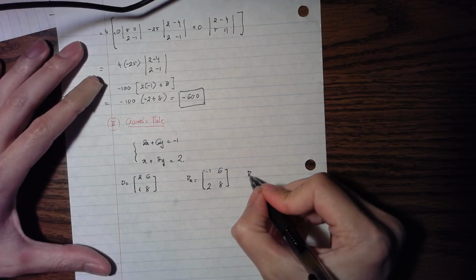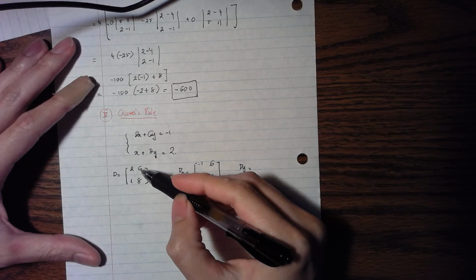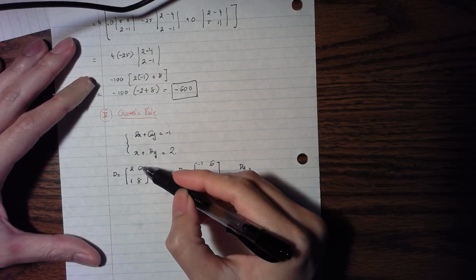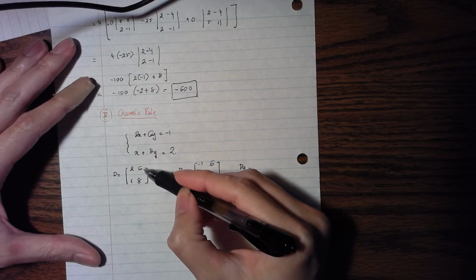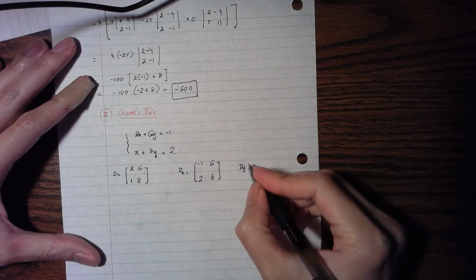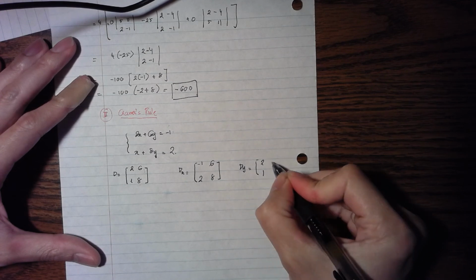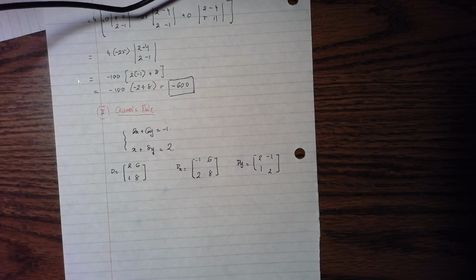And similarly, you can find dy by replacing the last column here with the column matrix here. So it could be 2, 1, -1 and 2. Okay.